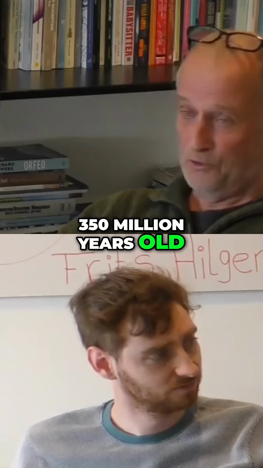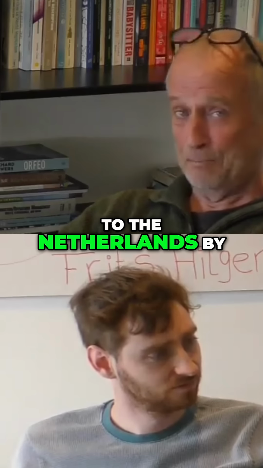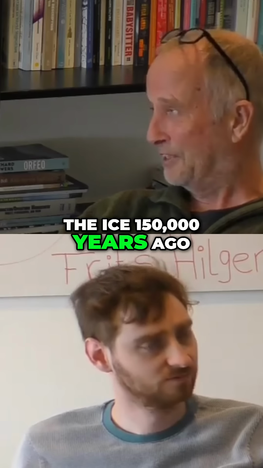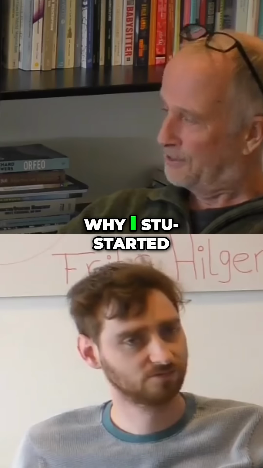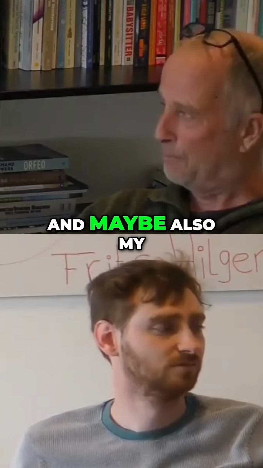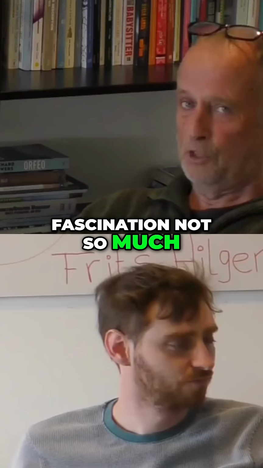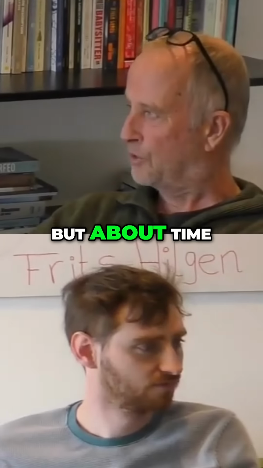350 million years old. And it was transported to the Netherlands by the ice 150,000 years ago. So I think that is actually the trigger of why I started to study earth sciences, and maybe also my fascination, not so much about cyclostratigraphy, but about time, geological time.